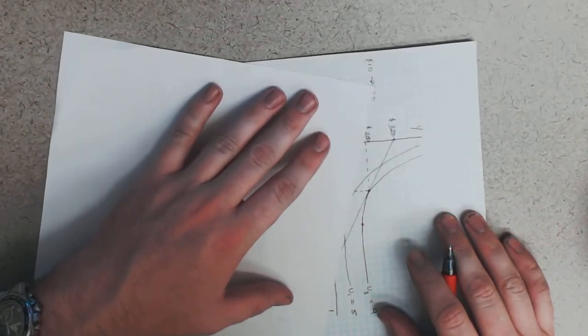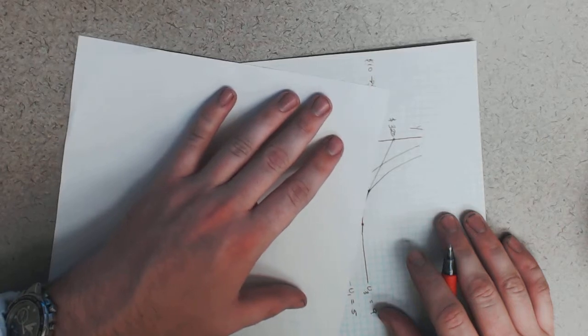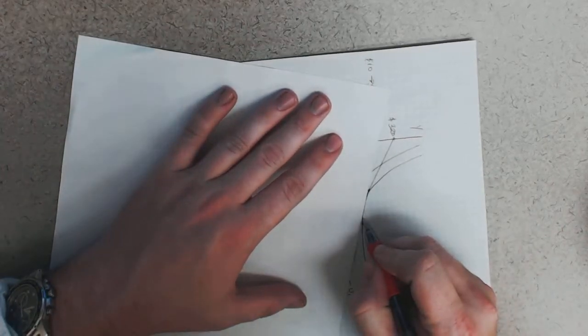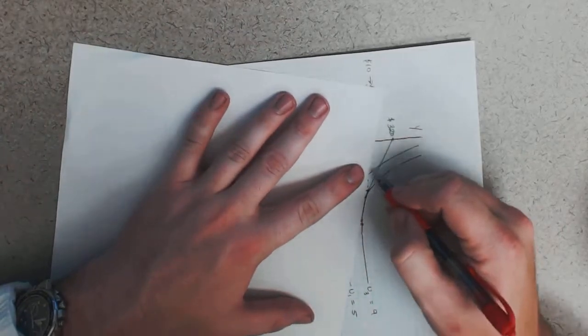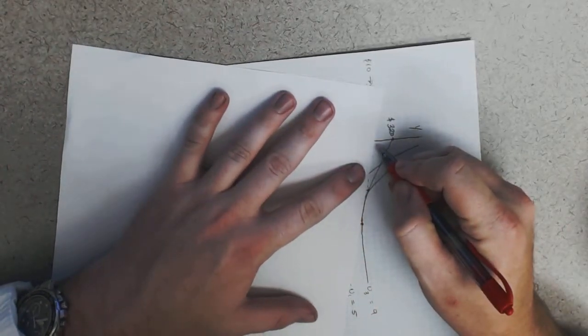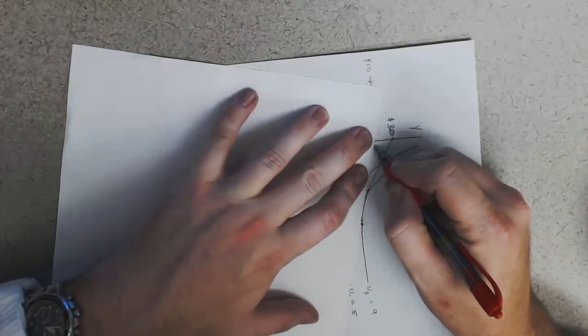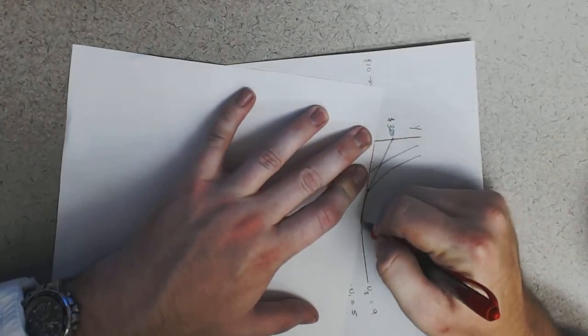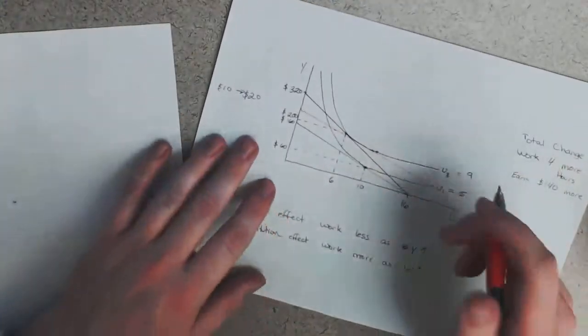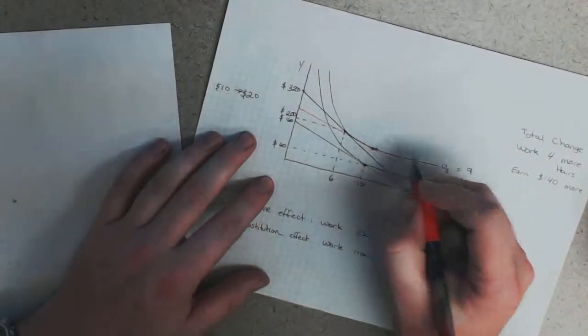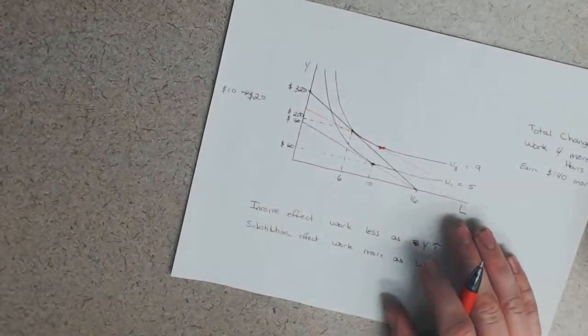Where'd it go? So I shift it up, right here. Okay, so I draw my curve, right?